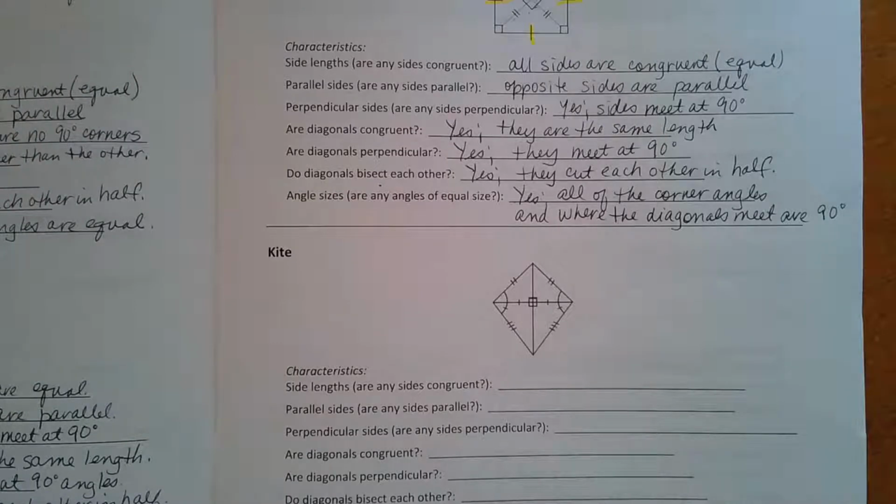So we ended off yesterday, or 2 days ago. Yesterday was a work period. I ended up yesterday talking about all the special types of parallelograms. A parallelogram has opposite sides that are equal to each other and parallel to each other. The special parallelograms we studied were the square and the rectangle, and then the rhombus. You can look back at the notes that I posted.